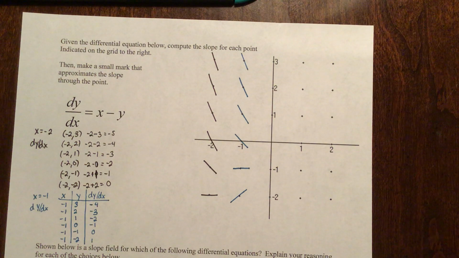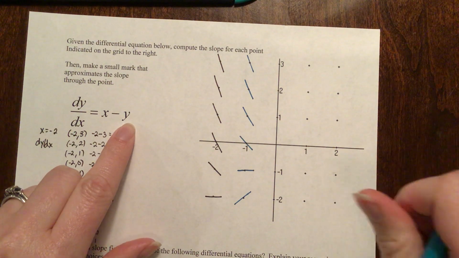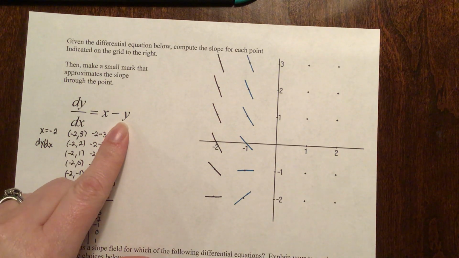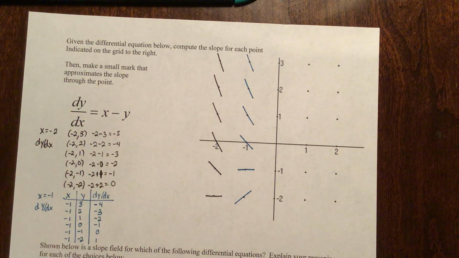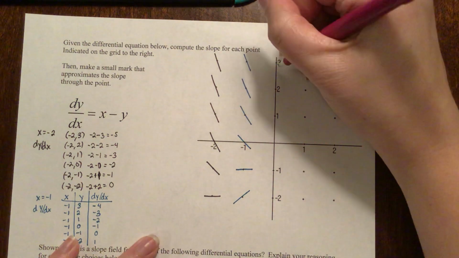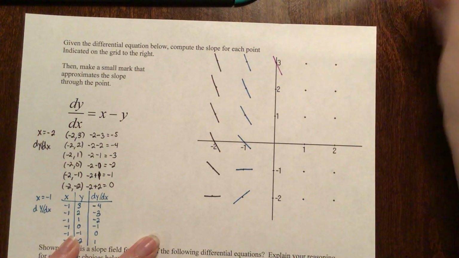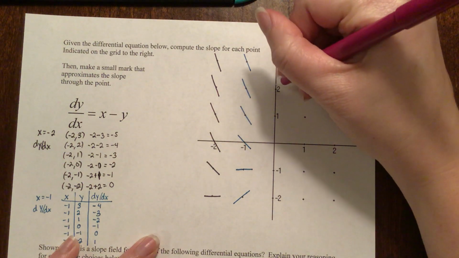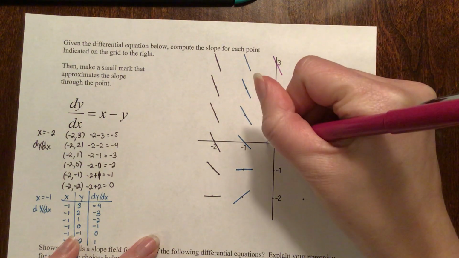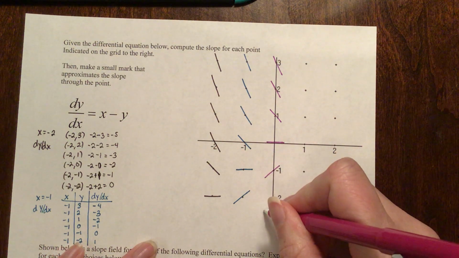Cool. If x is 0, this is 0 minus y, which is just negative y. So we're just going to make negative slope versions of those y values. Let's do it. 0, 3 would give you negative 3. 2 would give you negative 2. 1 would give you negative 1. 0 gives you 0. Negative 1 is 1. And negative 2 is 2.